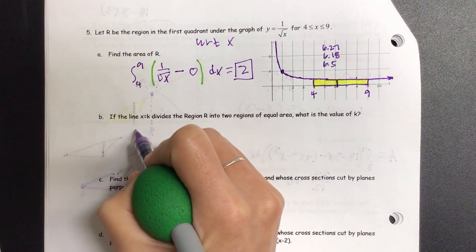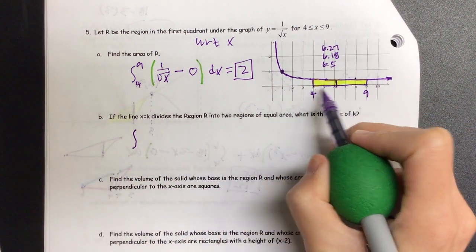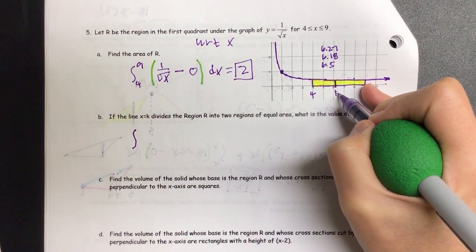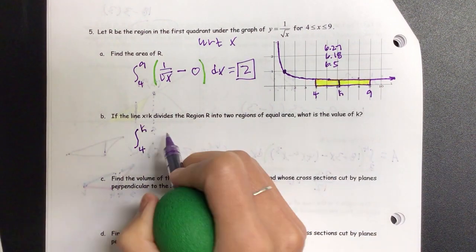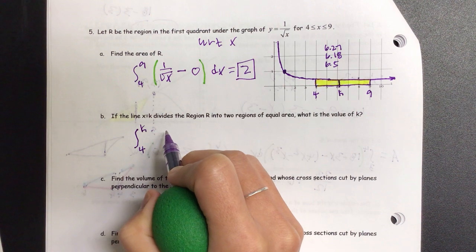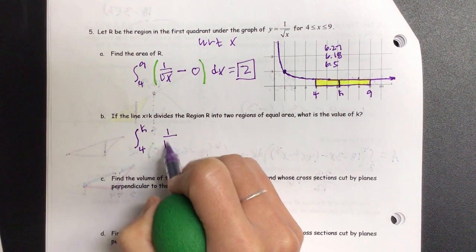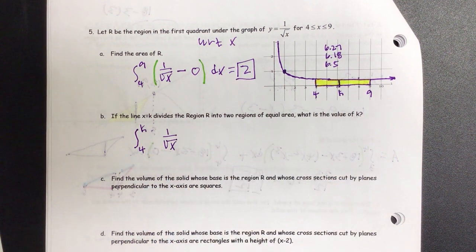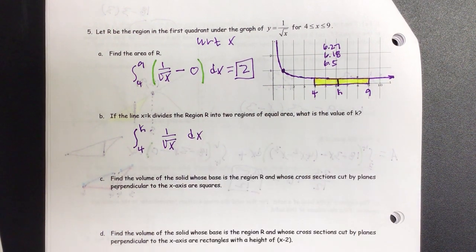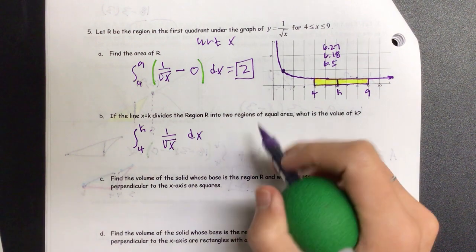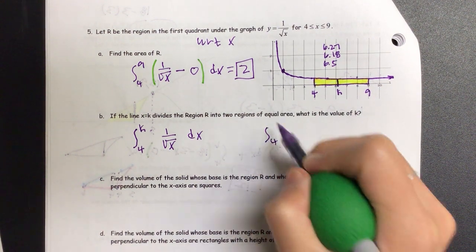So let's go ahead and integrate. So we're trying to integrate from 4 to some number. Let's call that some number k. Are we writing? And we're integrating from 4 to k of 1 over radical x. And I'm not going to write the minus 0. So how many variables do we have on this integration? 2. So we have to integrate by hand. So we got 4 to k.